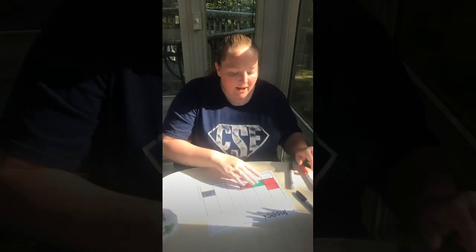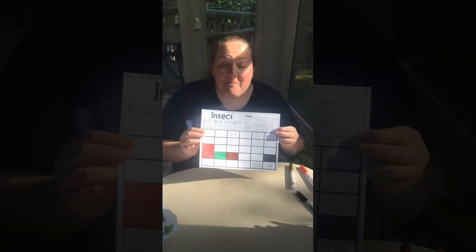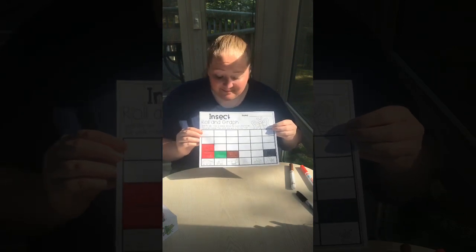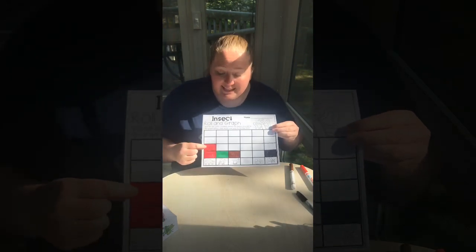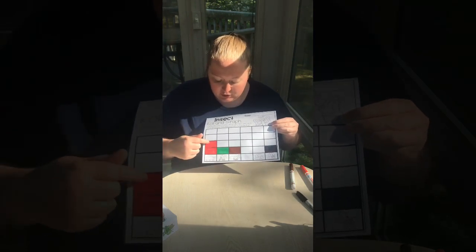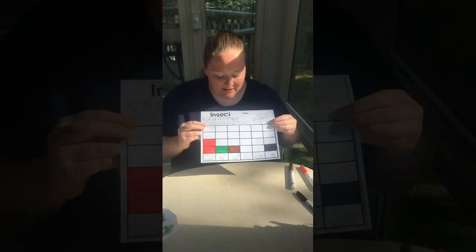So if you look at my graph right now, which insect do I have the most of? I've rolled the most ladybugs because I've rolled 1, 2, and 2, or this tower, is taller than any of the other ones. Let's try one without the die.